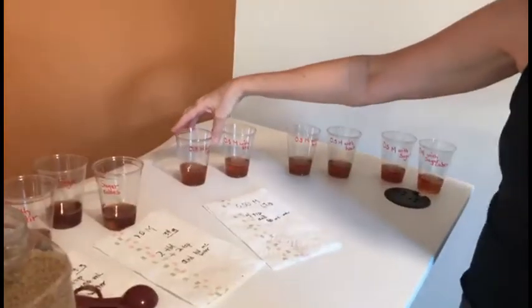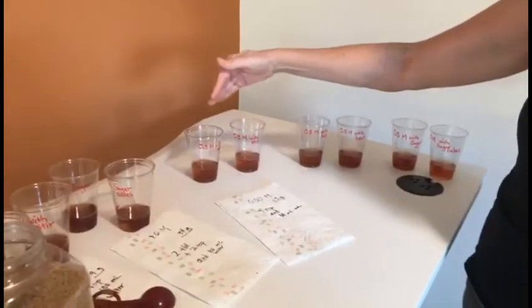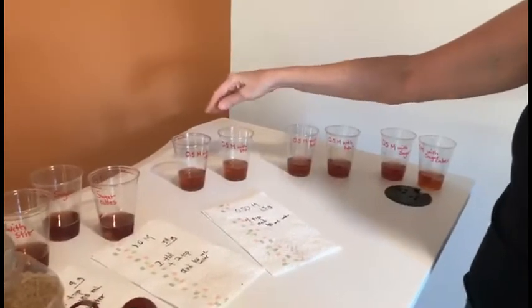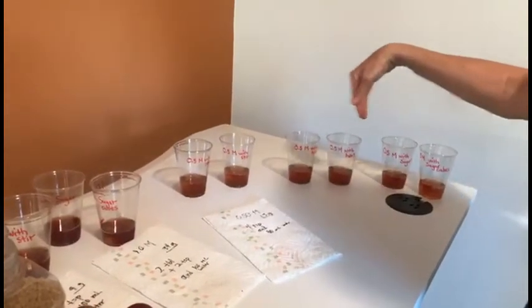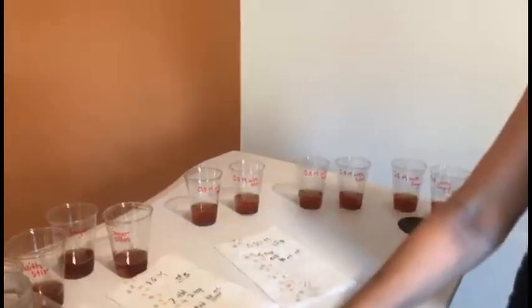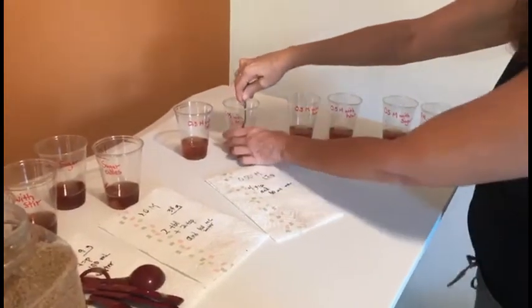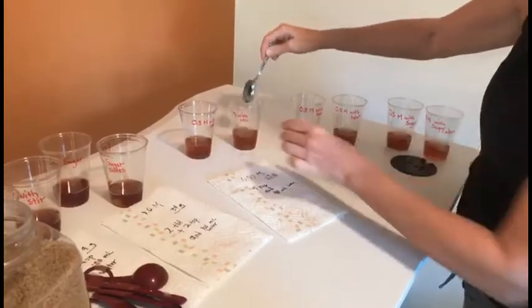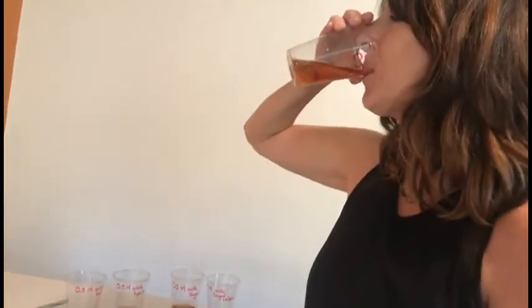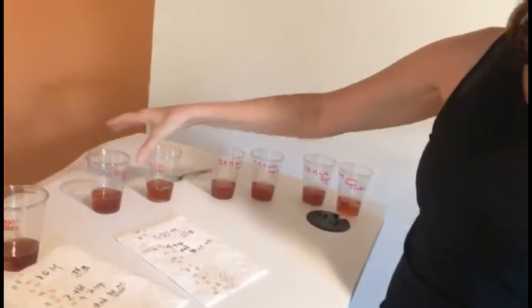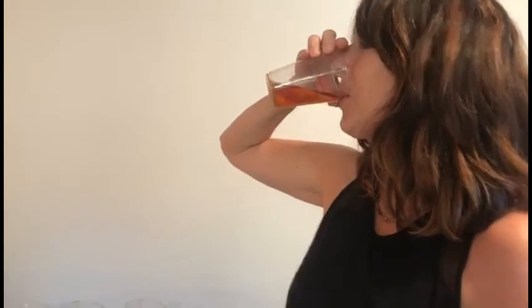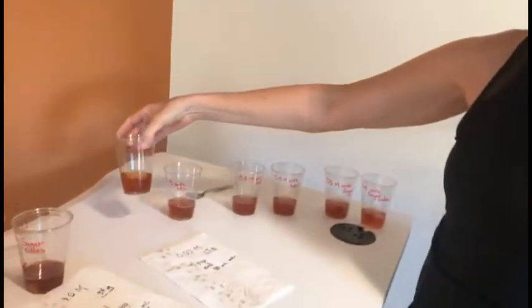Okay, so now it's time to do the 0.5 molar, which, if you remember, is half the concentration. We have the same solubility test with stir, without stir, and I already put the sugar in there just to save some time, but I'm going to go ahead and stir that. Taste them both real quick. Tastes more like tea instead of just sugar water. Tastes kind of bitter.